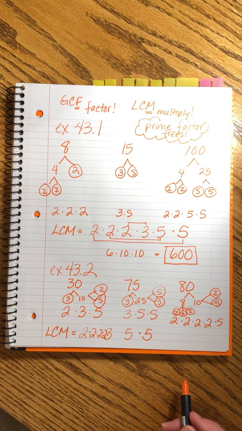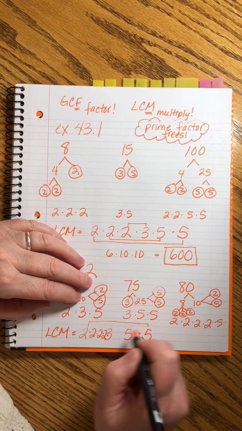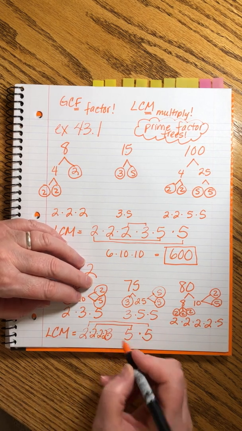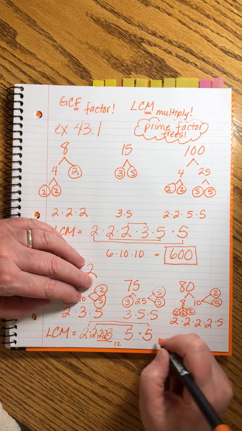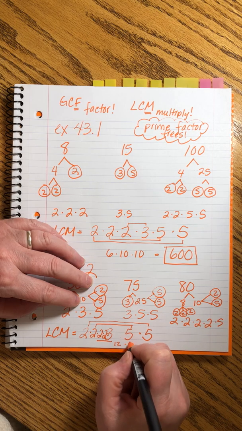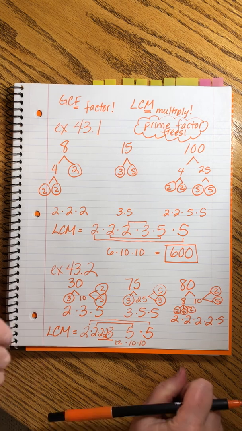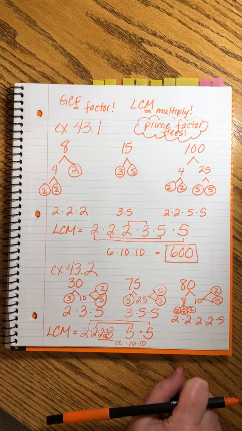All right. Let's connect the 2s and the 5s because they make 10, and that makes life easy. All right, and then this little clump is left. 2 times 2 times 3, that's 12. So my answer is, let's see, I have 12 times 10 times 10, right? Because these bundles make 10. This isn't the way you have to simplify. It's the way my brain likes to do it, so I'm showing you as an option.